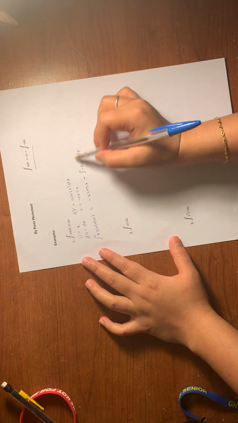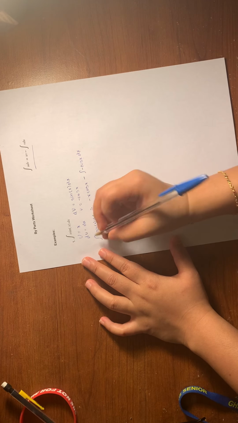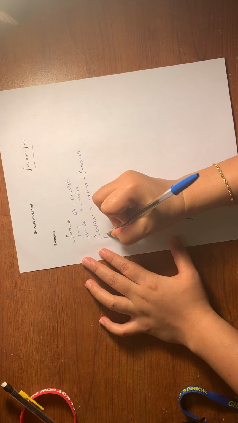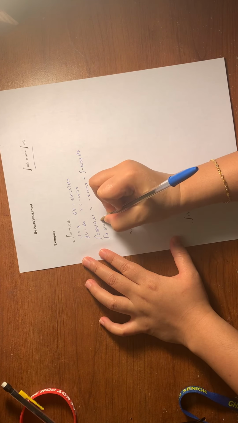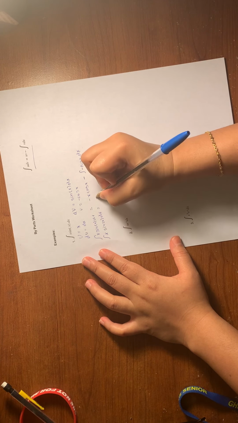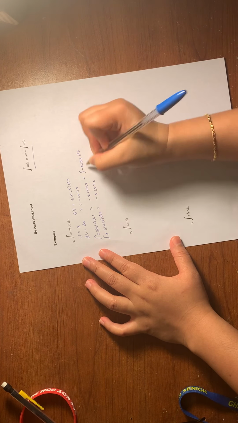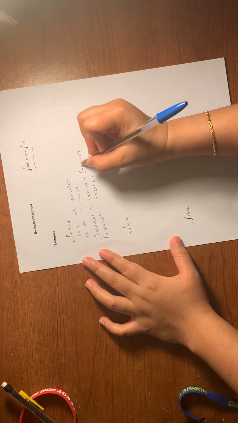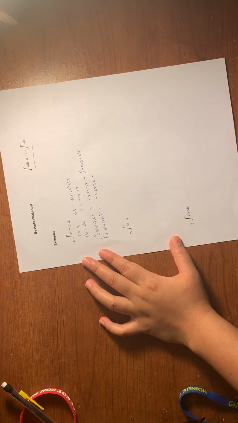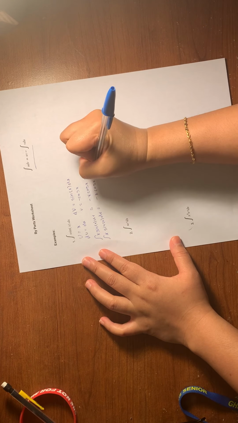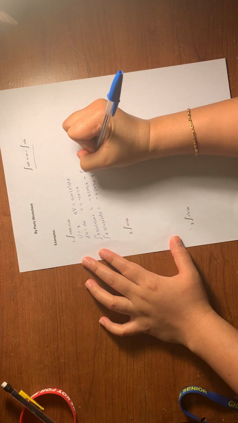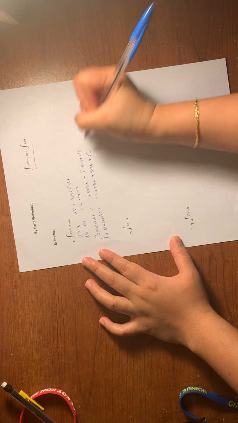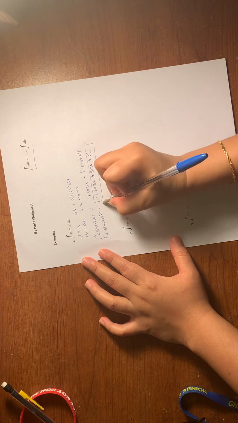We can simplify negative cosine x dx, so then we would get the integral of x sine of x dx is equal to negative x cosine x minus, and then the integral of negative cosine x is negative sine x, so this would actually turn positive sine x, and then don't forget the plus c for your final answer.